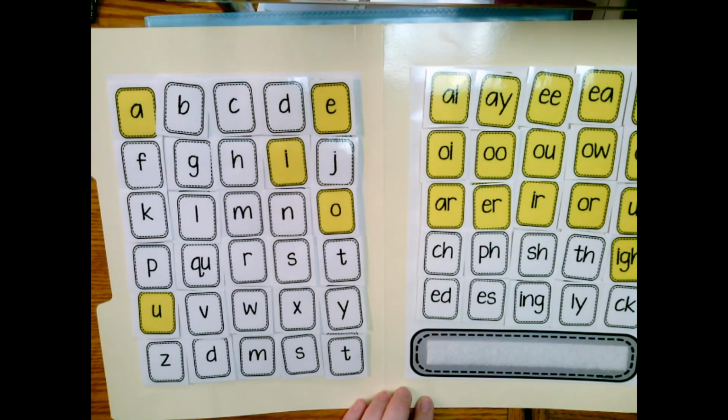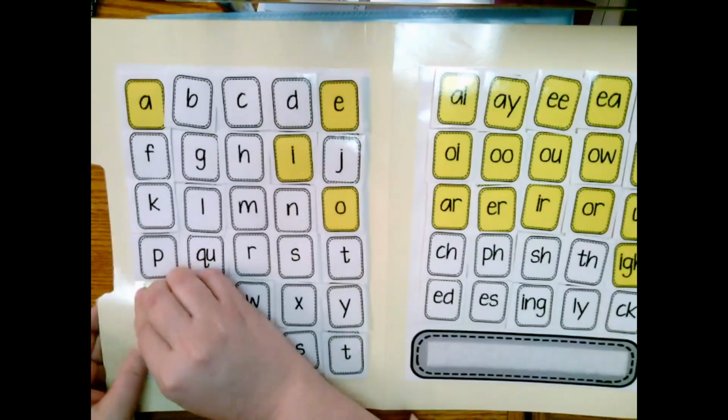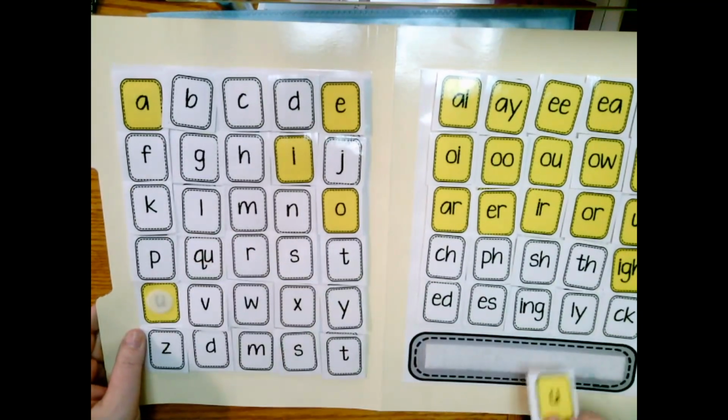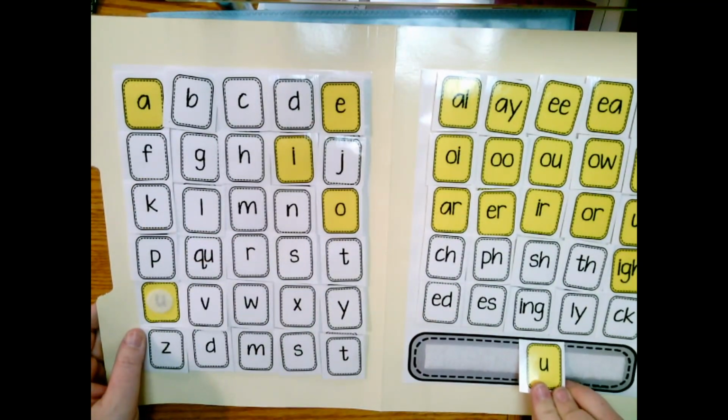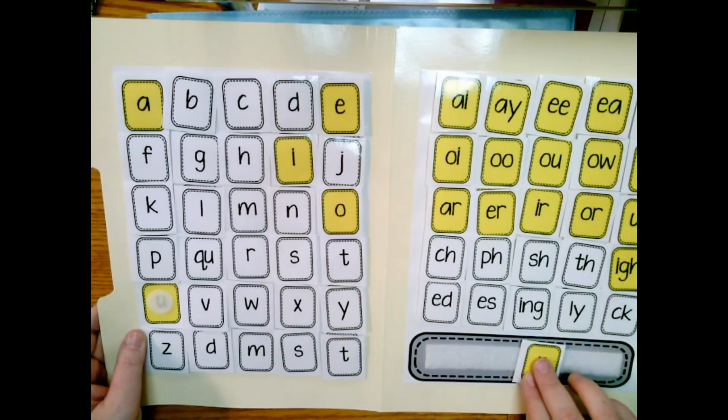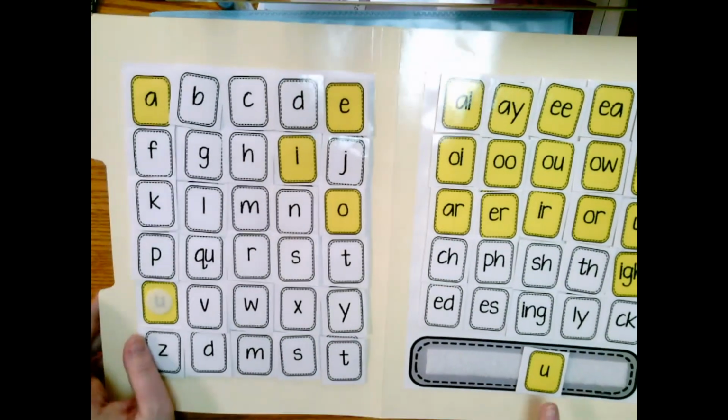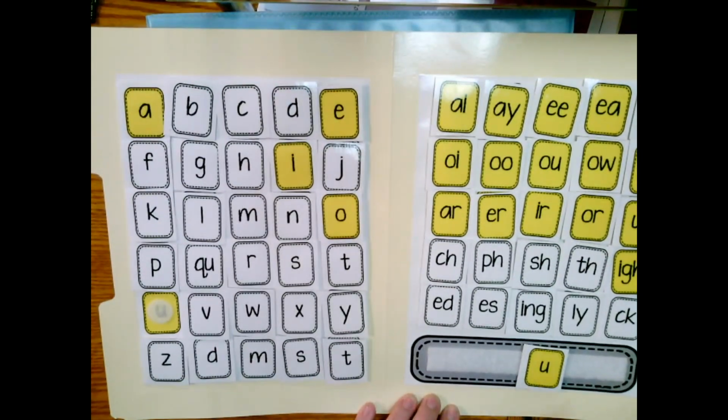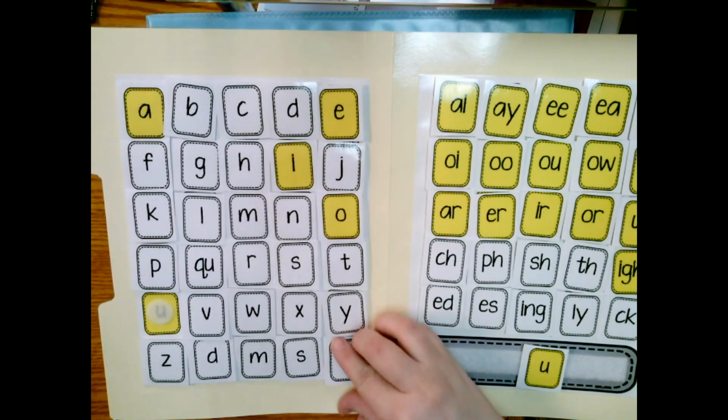Ut. Ut. What letter makes U? The letter U makes ut. Remember, get your word building, your word work folder out, and we can do this together. T. What letter is going to make T?